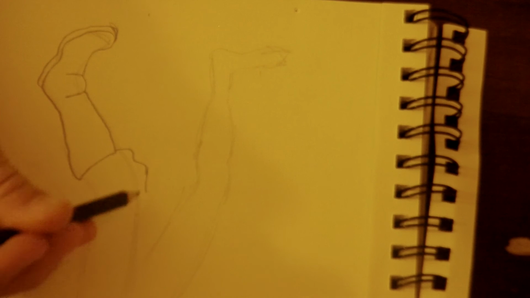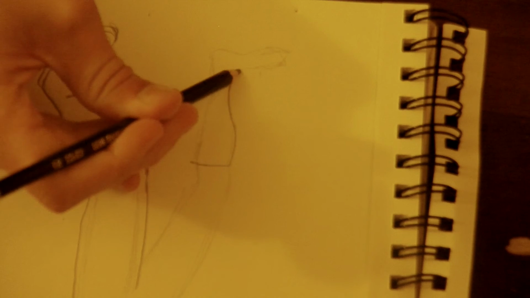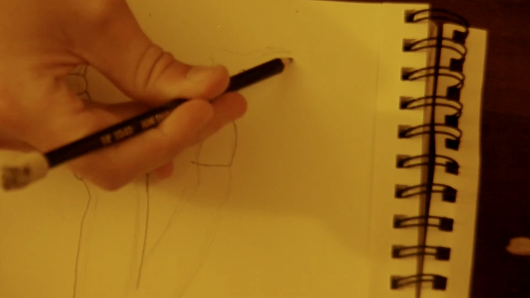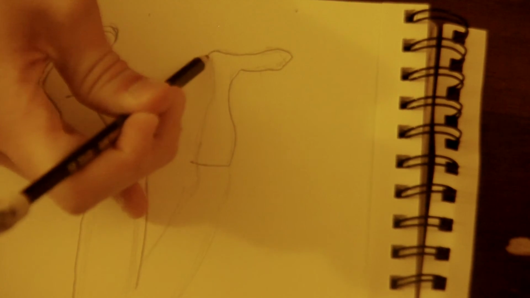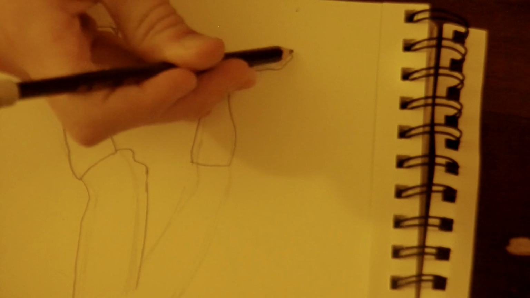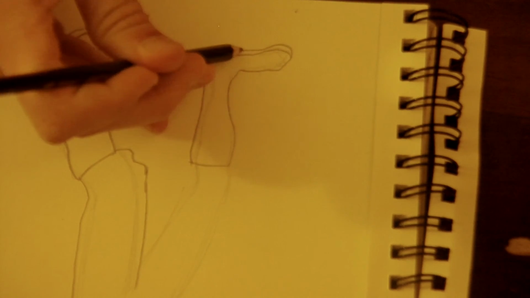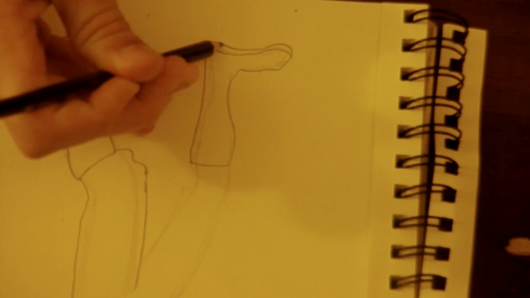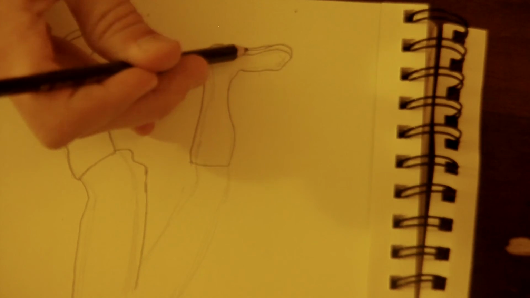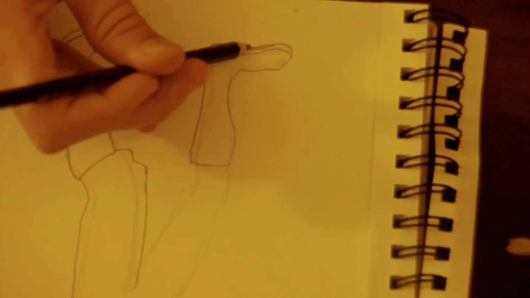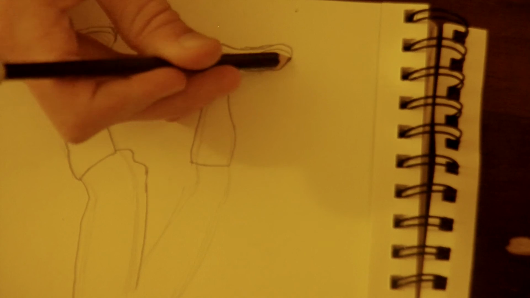And it's kind of baggy, so of course it's going to be bigger than what his actual leg is. As well over here. Remember, the boot is not going to be shaped exactly the same as the feet.